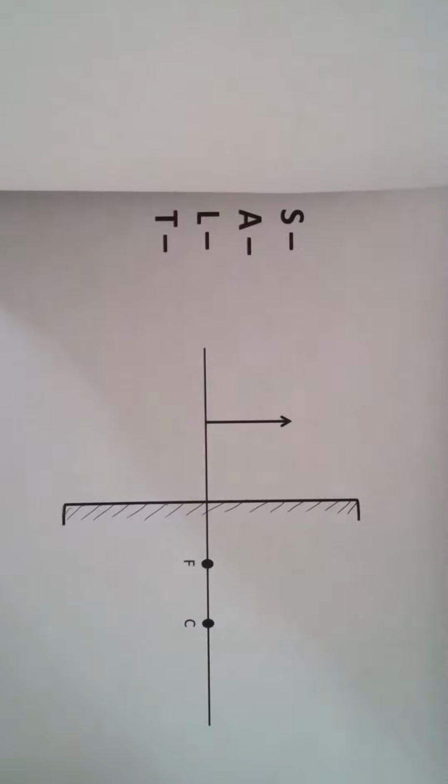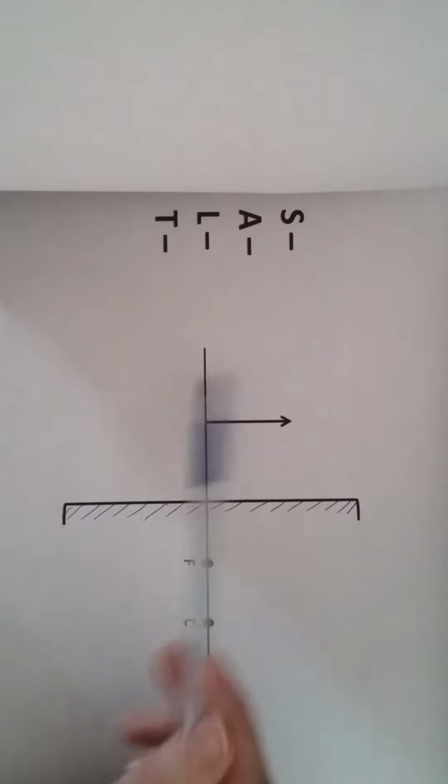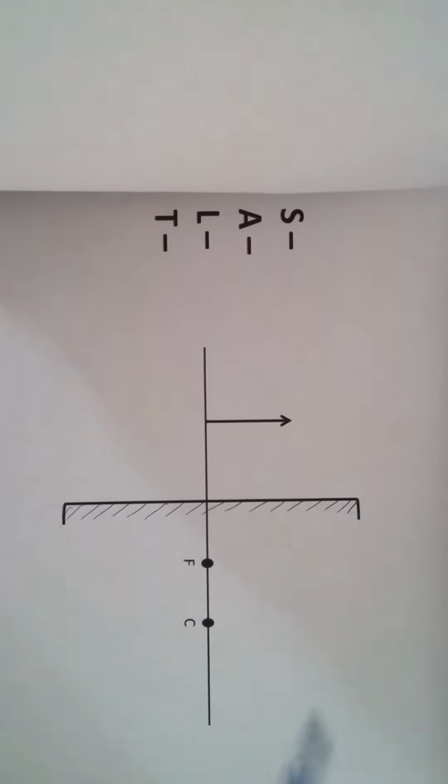This video is going to show you how to draw a ray diagram for a convex mirror. We know it's a convex mirror because our mirror here is curved outwards, and the outside of the mirror would be on the left side and the inside of the mirror would be on the right side. Now notice the difference between this diagram and the one for the concave mirror.